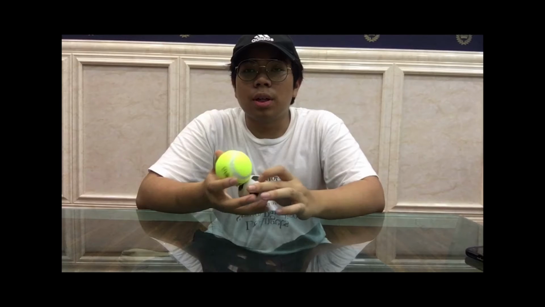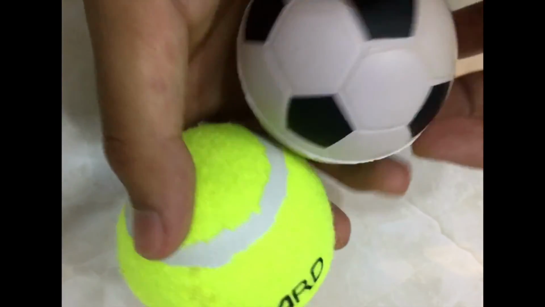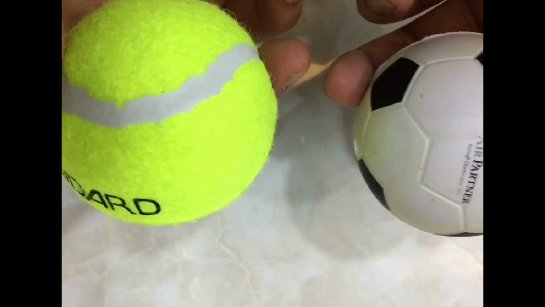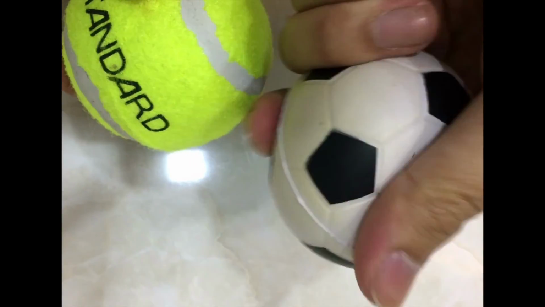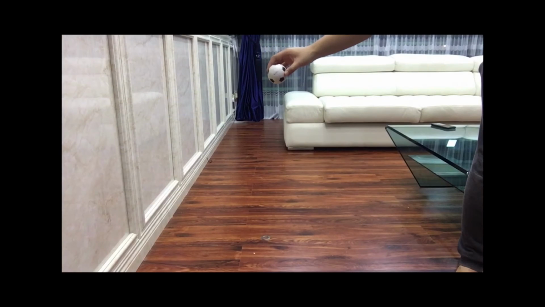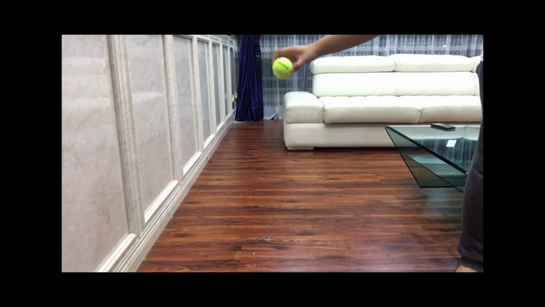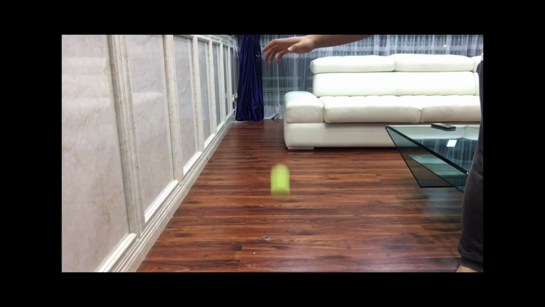Okay, today we're going to do a conservation of momentum experiment. The apparatus that we are going to need is two balls with different mass. So I'm going to use a tennis ball and some squishy ball. Okay. And this is the normal height for this squishy ball. This is the normal height for this tennis ball.